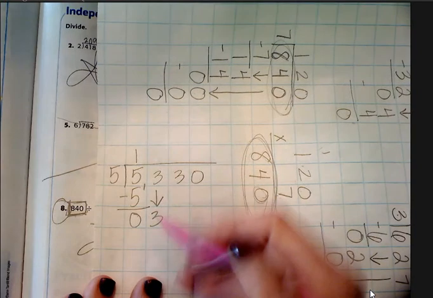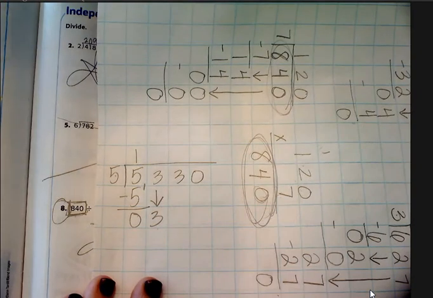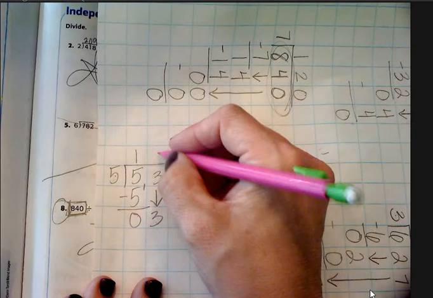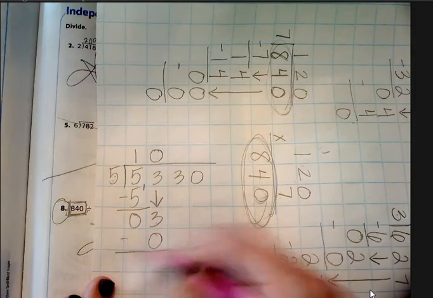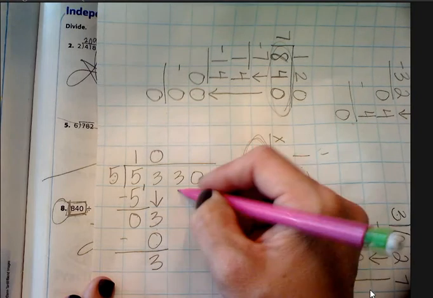How many times can 5 fit into 3? Oh, it can't. It's bigger than that number. So it fits 0 times. 0 times 5 is 0. 3 minus 0 is 3. Bring down my next 3.